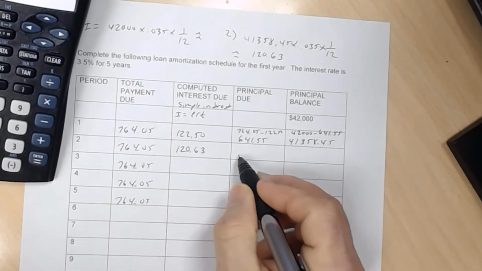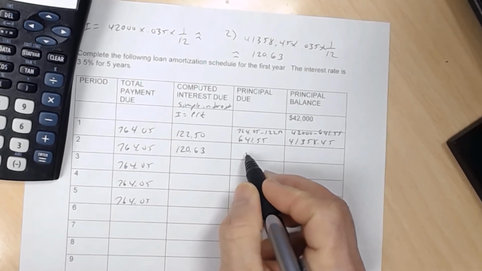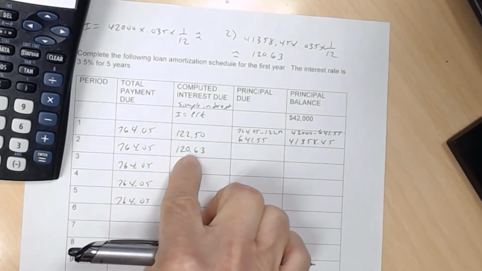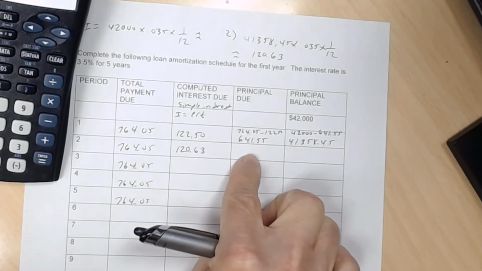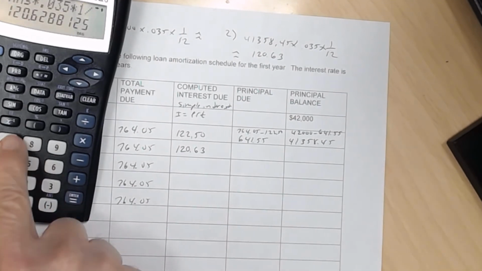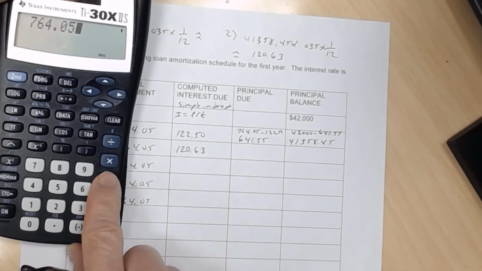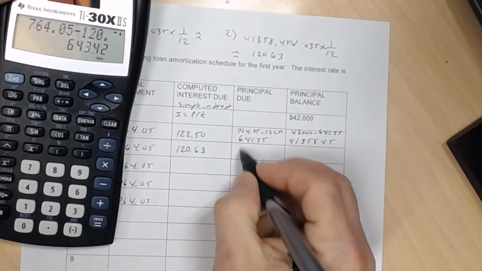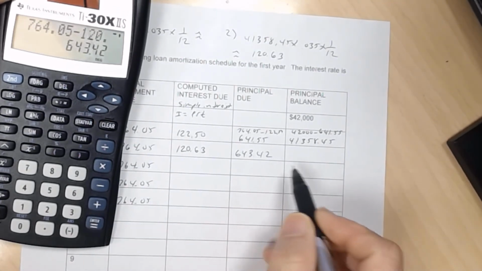Okay, now what goes here? How do I figure out this part? Well, to figure out the principal due, so this is the interest due, this is the principal due, I take this from here. So the rest will go towards the principal. So you say this minus this. So you say 764.05 minus 120.63 equals 643.42.